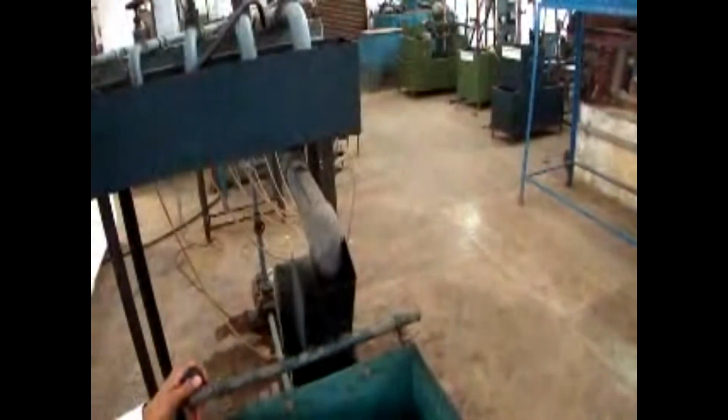So let us start this time from 5 to 15 to find out how much time it takes to rise 10 centimeter. So the moment it is coming, yeah, 6 to 16.